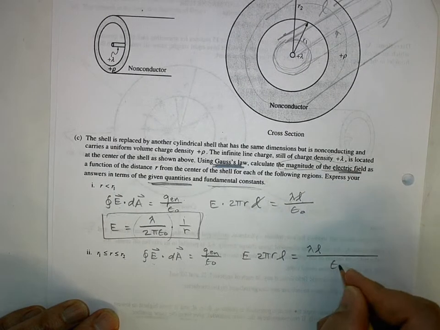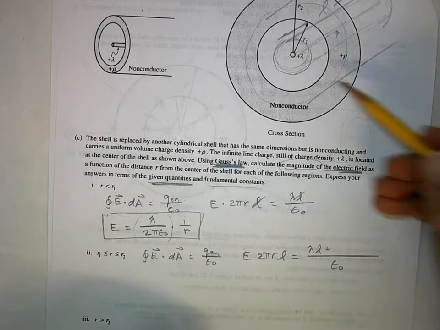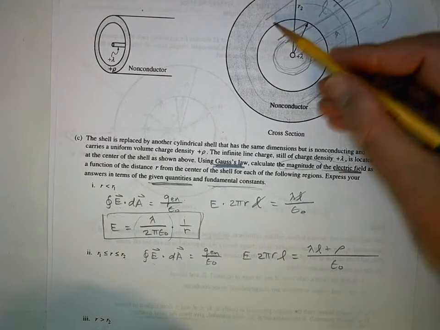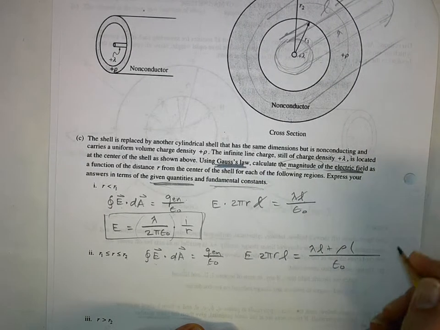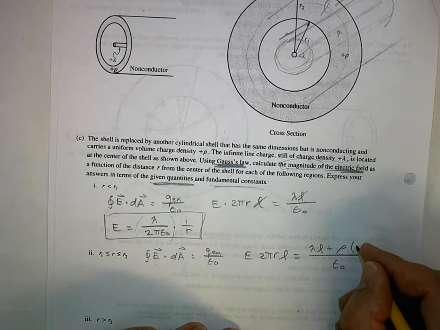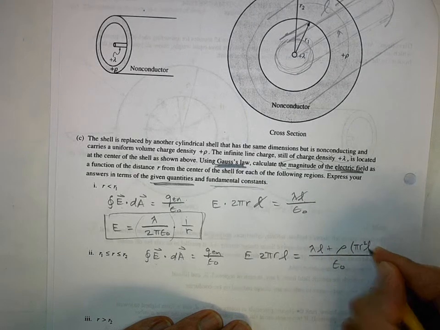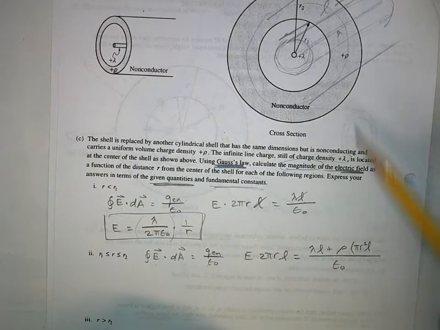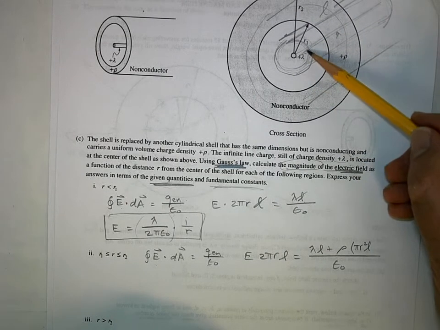Let's put our epsilon naught there. The fraction of the area, it's the fraction of the volume. So we want rho, and we want, what is the volume of this? Well, it's the volume of a cylinder. So the volume of a cylinder is pi r squared L. Now that would be the volume of the whole cylinder, but we have to subtract out this hole that's in it, right?